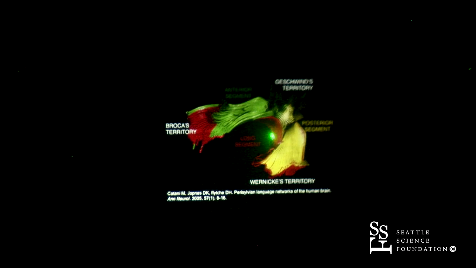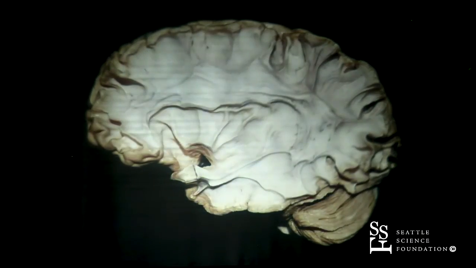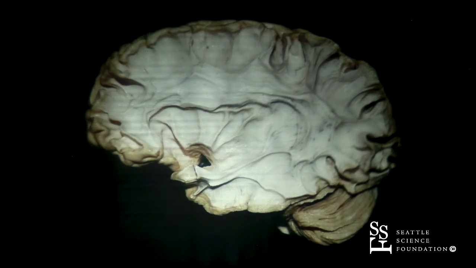And this red part is what we call nowadays the arcuate fascicle. So the arcuate fascicle is the deepest component of the superior longitudinal fascicle that you can see all together here.